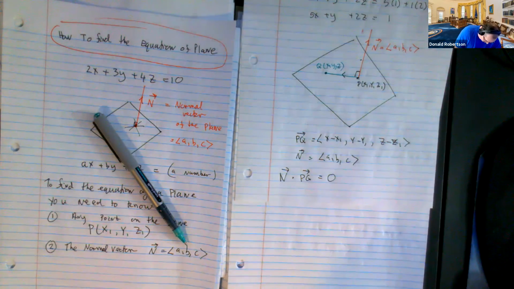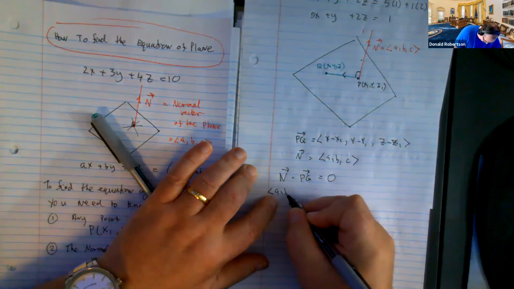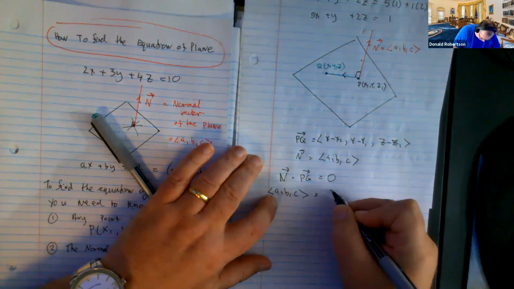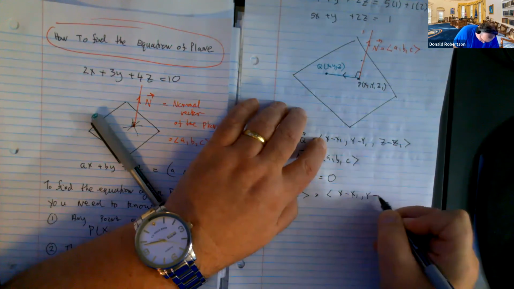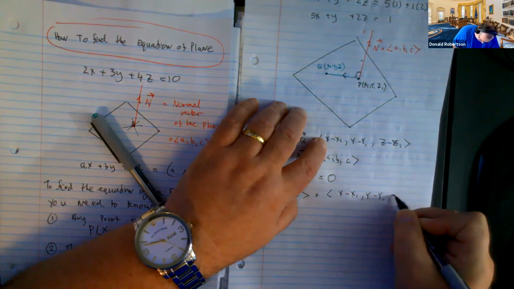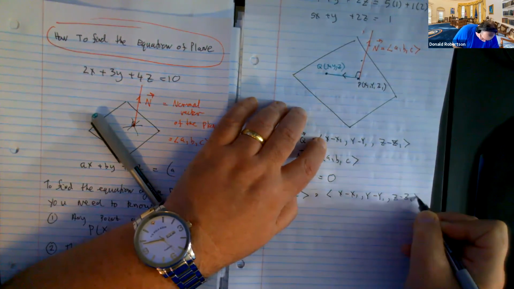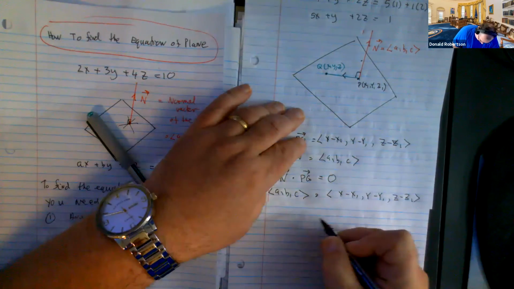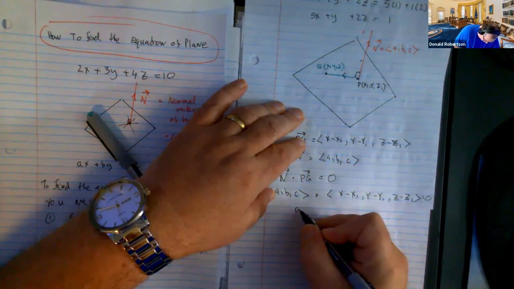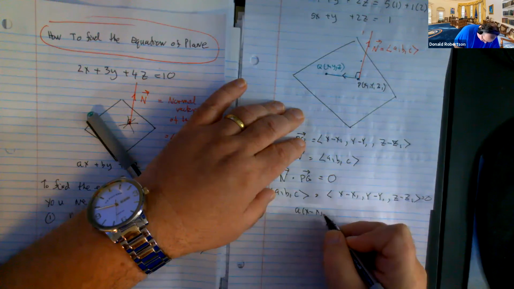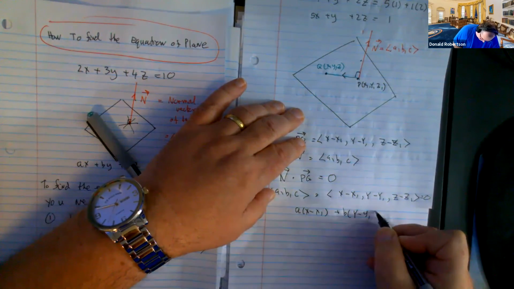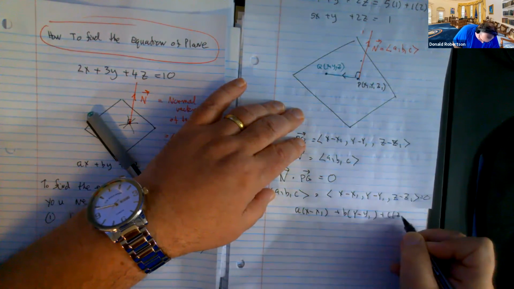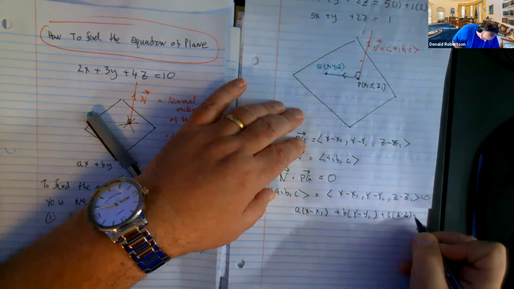And if you take the vector (a, b, c) and do the dot product with this vector, it equals 0. You get a lots of (x - x1) plus b lots of (y - y1) plus c lots of (z - z1) equals 0.